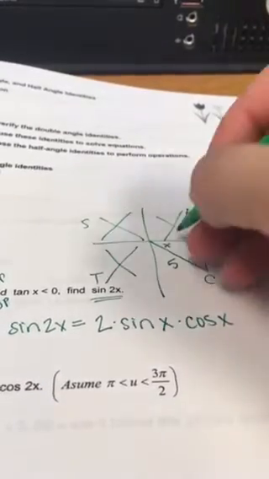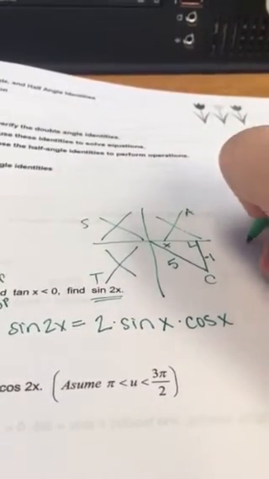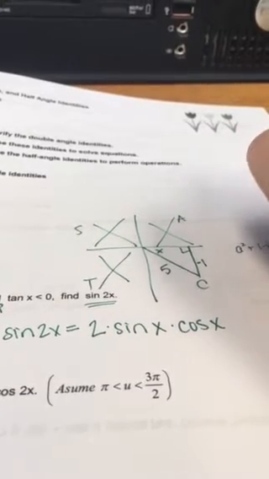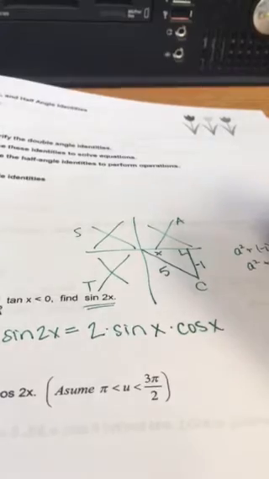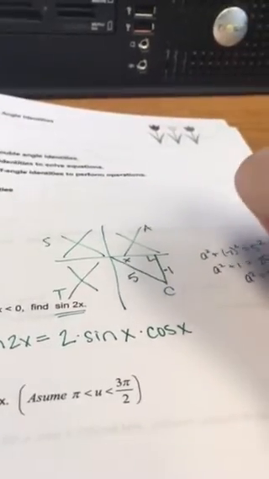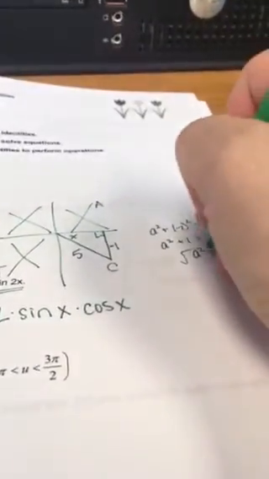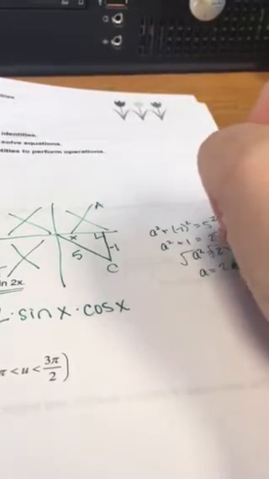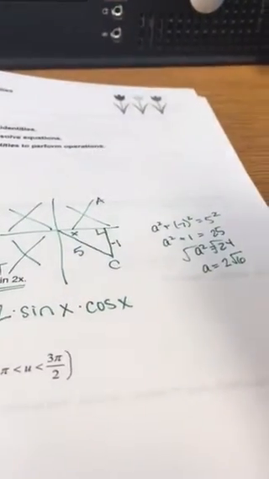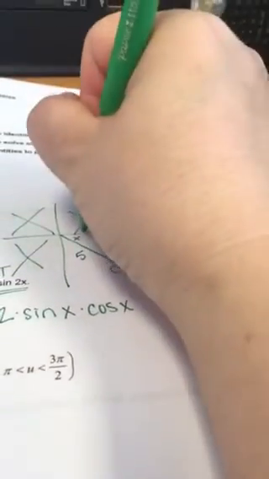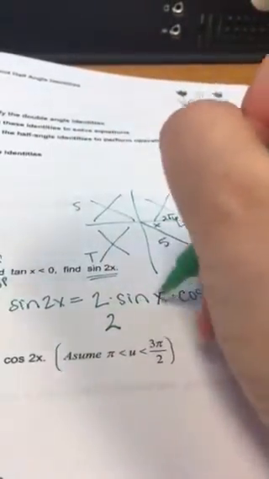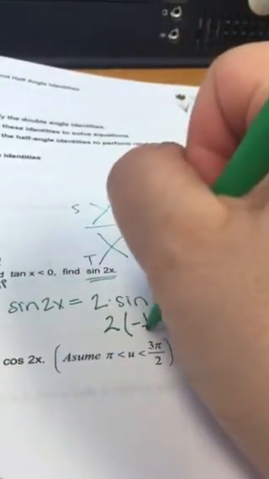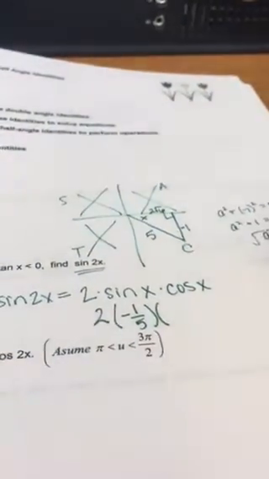Let's figure out the third side. A squared plus b squared is equal to c squared. 24, square root it. A is equal to 2√6. So then just use the stuff. Sine of x we already knew was -1/5, which is easy enough to plug in.